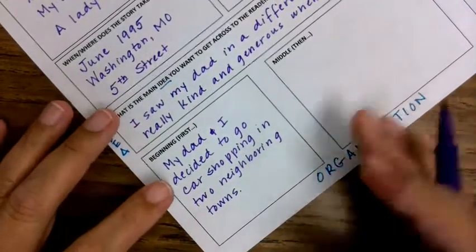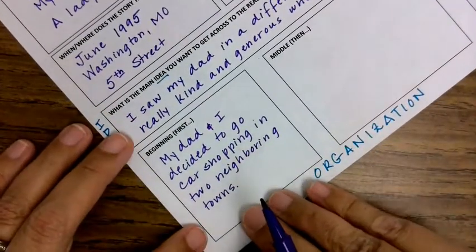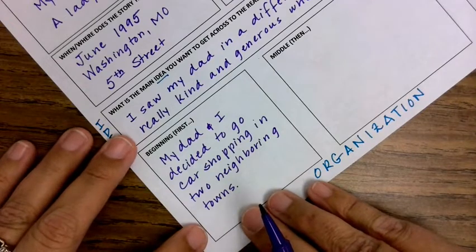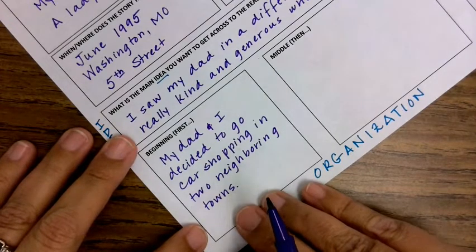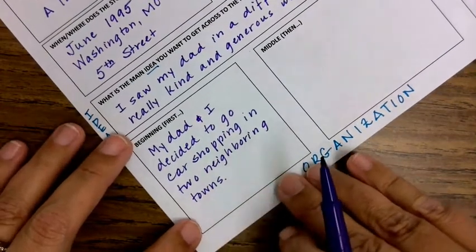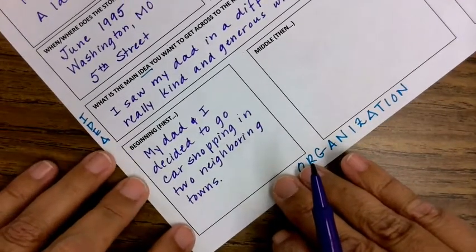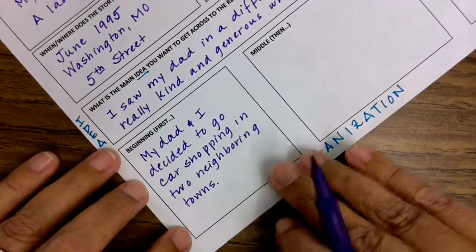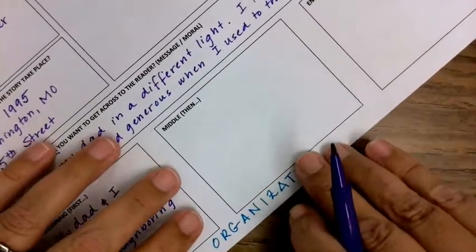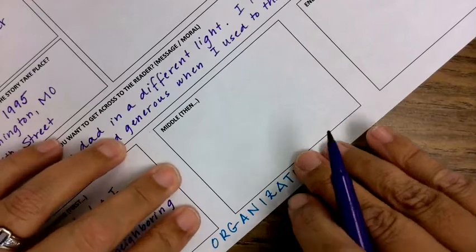Okay, so this is the very beginning. So I might set my story up with my dad saying, hey, you want to go look for these cars today? Got in his truck. We're heading out of town, going to the next town, and maybe we talked about something on our way over there.